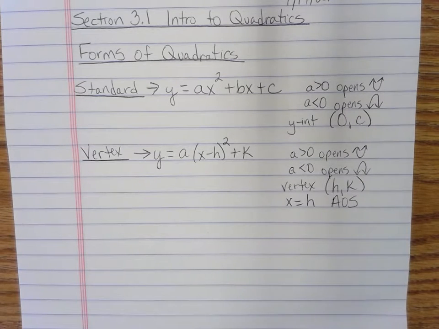What other attribute of most graphs do we not know about yet? When you think about functions and their key attributes, what do we not know about if we only have these two forms?